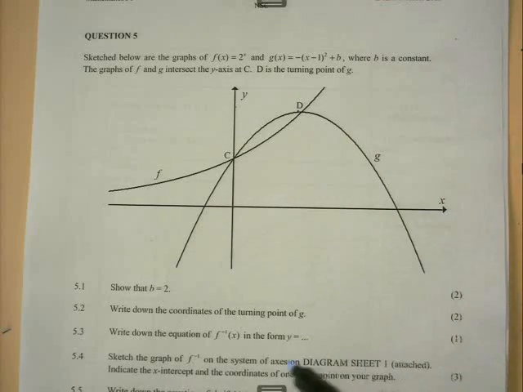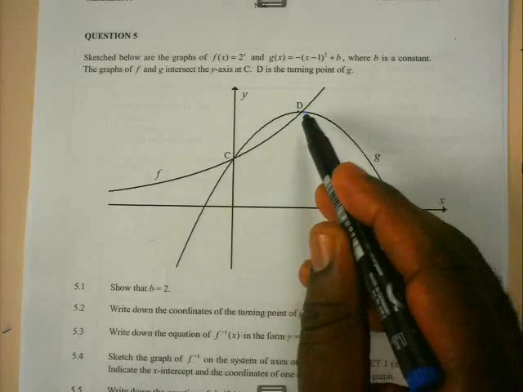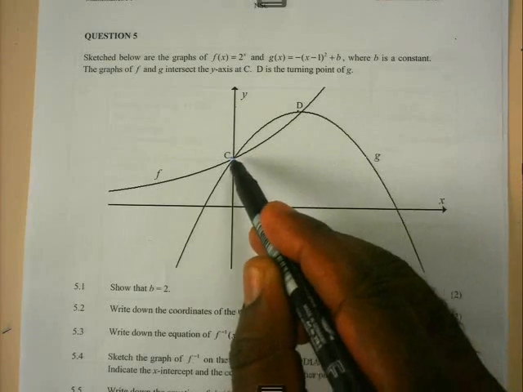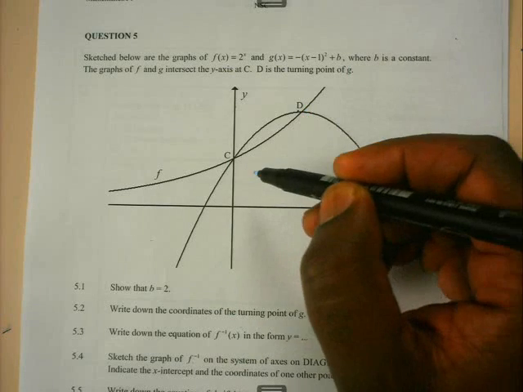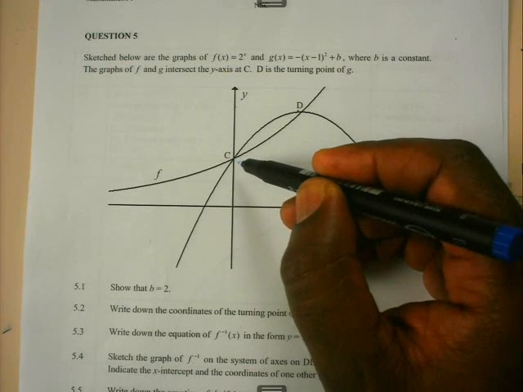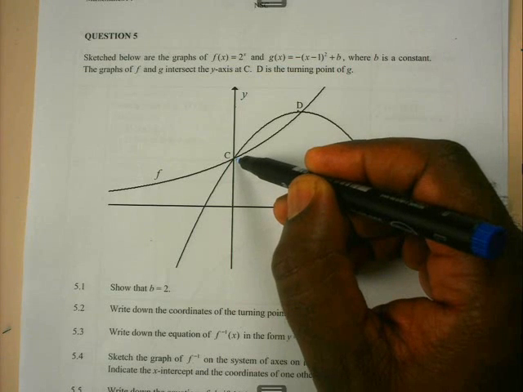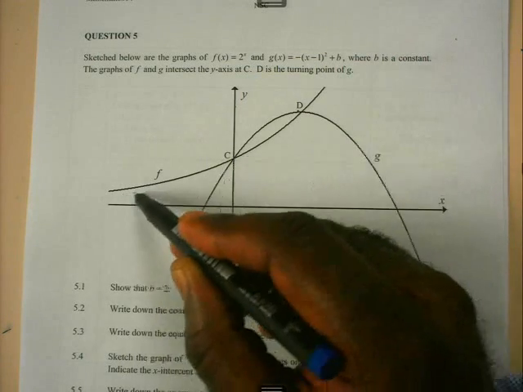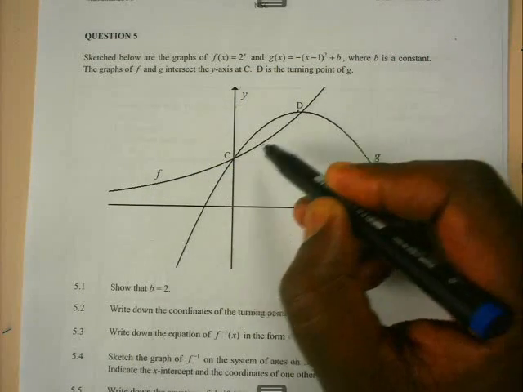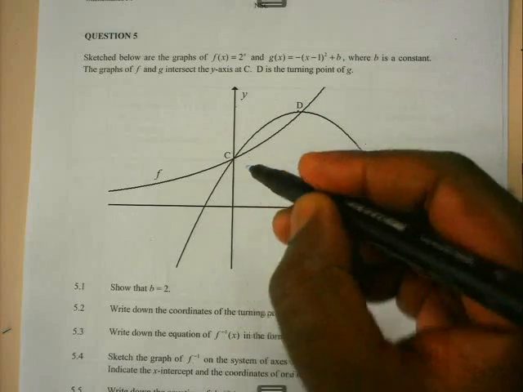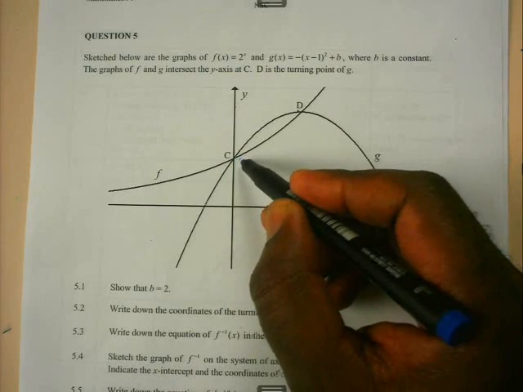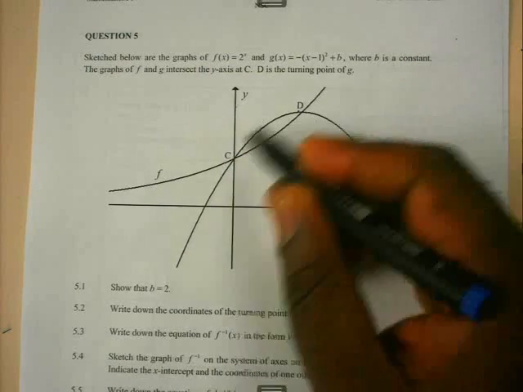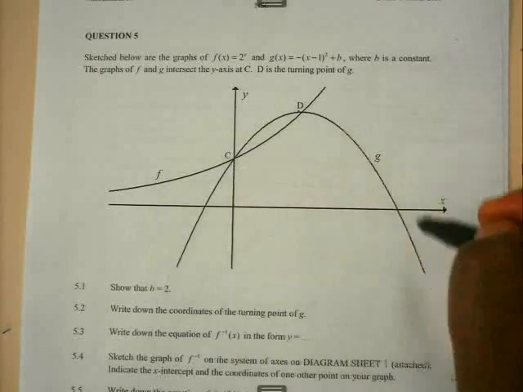Now what we need to do is to say, are we given the coordinates for these points? We don't have the coordinates of D, we don't have the coordinates of C. However, it's easy for us to determine the coordinates of C, since C becomes the y-intercept for the two graphs. Firstly, we cannot get the coordinates for C from the equation of this graph, the parabola.